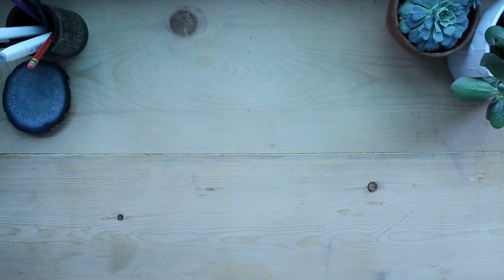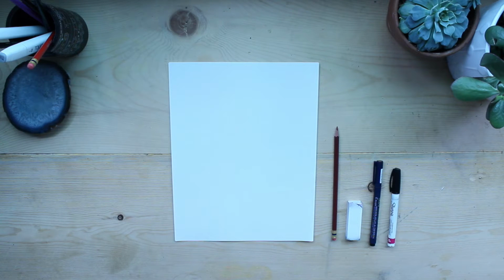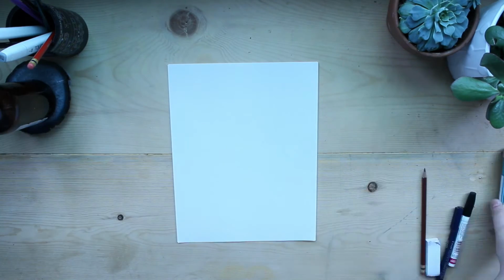Today we're going to learn how to make our own vector lettering using the Live Trace tool in Adobe Illustrator. Before we begin, make sure you have some paper, a pencil, an eraser, a black fine liner, a black Sharpie or thick felt pen, a scanner or camera, and access to Adobe Photoshop and Adobe Illustrator.